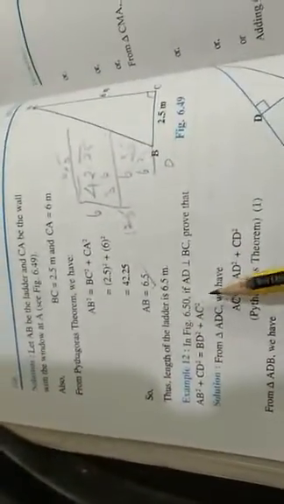Next, here in this picture, AD is perpendicular to BC. Prove that AB squared plus CD squared equals BD squared plus AC squared. So think about this.